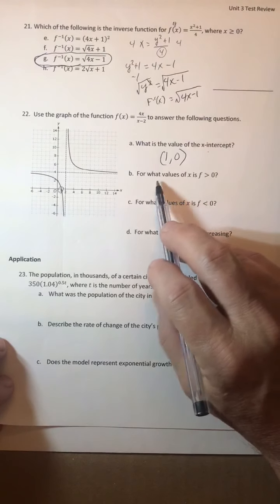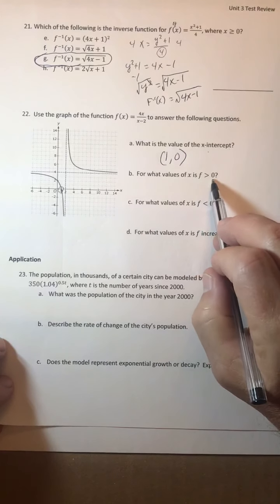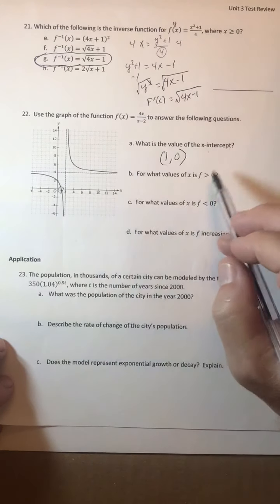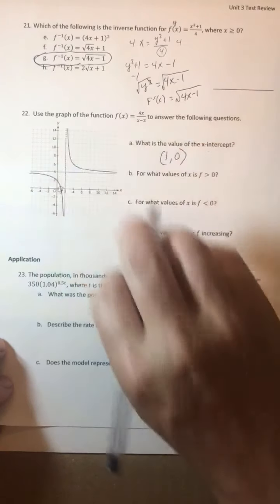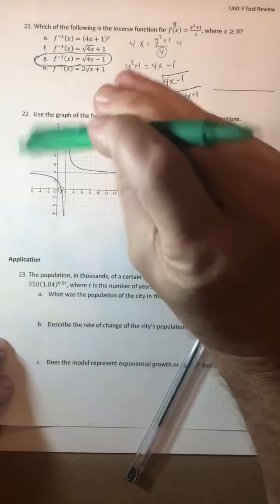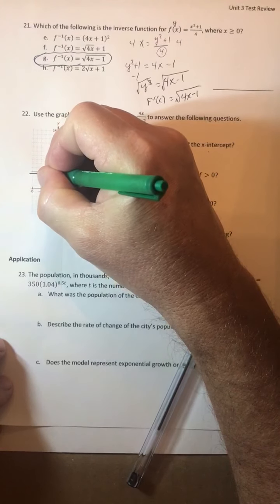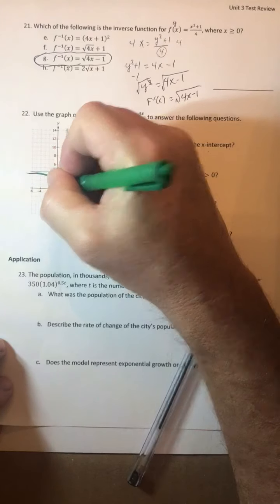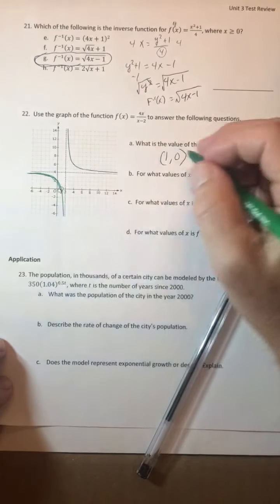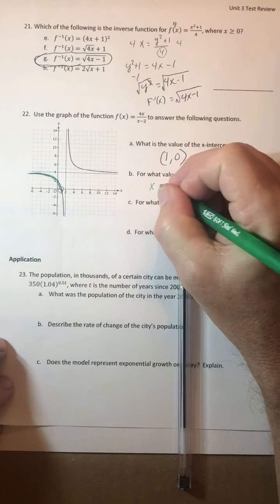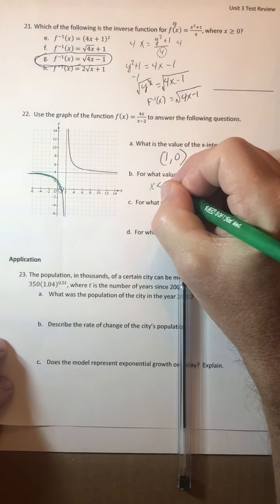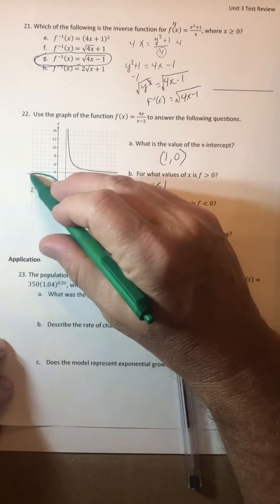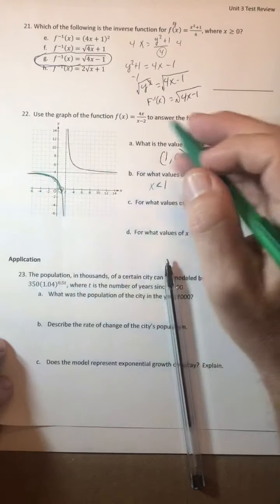The next question is, for what values of x is f greater than 0? So that means when is this function above the x-axis? So here, let's do a color. This green, this is above the x-axis, this part of it. Now that part of it is when x is less than 1, because it's going through the x-axis here at 1, so here it's above. So whenever it's less than 1.